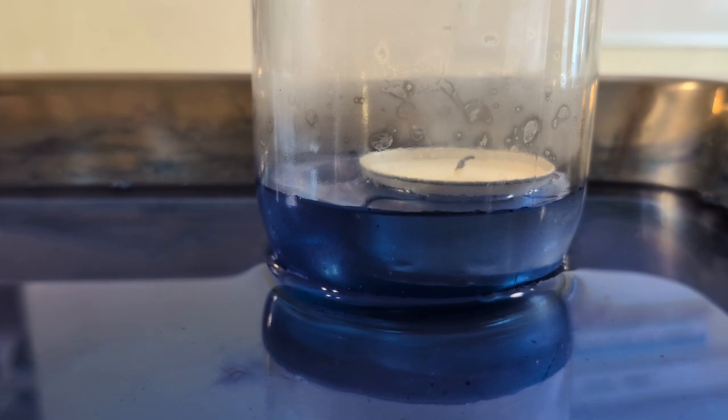Now, what are the reasons for this? Well, it was assumed for a long time that because the oxygen was burnt by the candle, this created a space or a vacuum in the jar, and the water was then pushed into it. That's not exactly what's happening here.